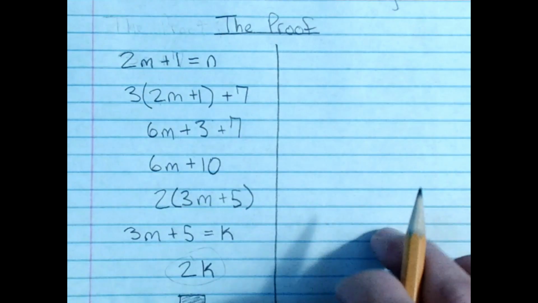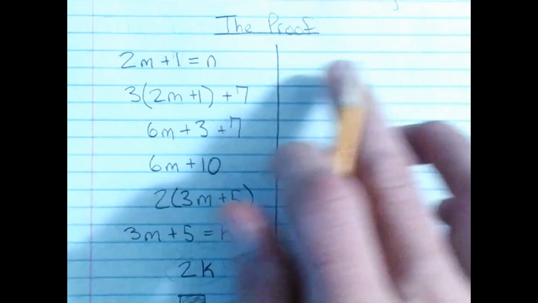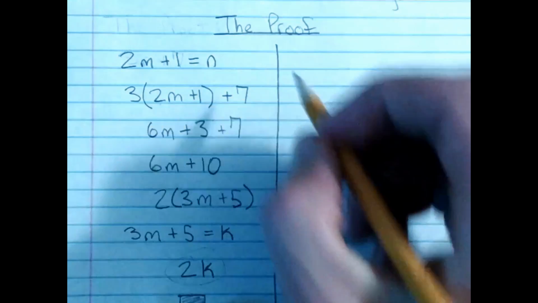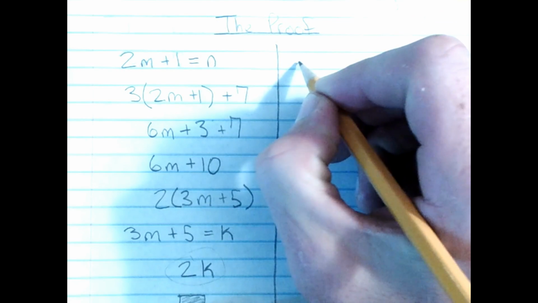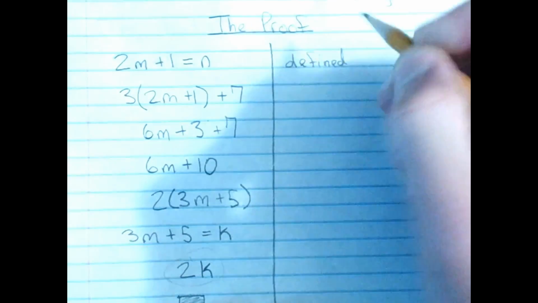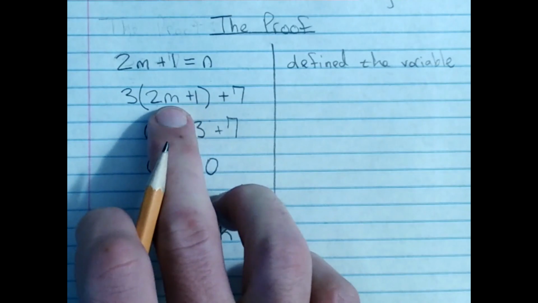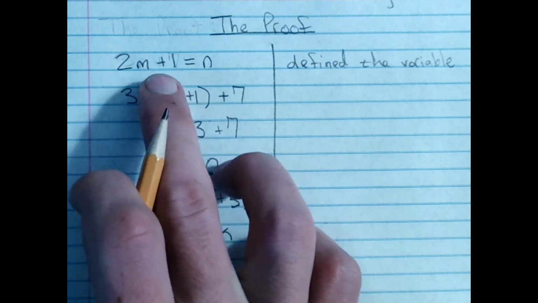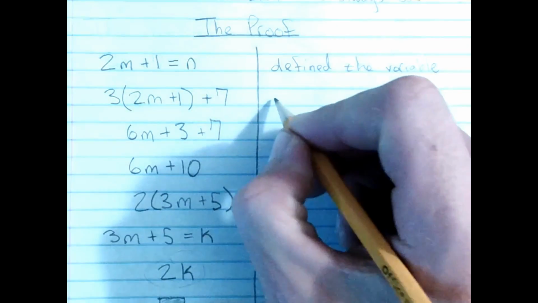Now in the second column, I'll define each one of my steps. 2m plus 1 equals n. This is a definition of a variable. Here, by replacing n with 2m plus 1, I've used substitution.